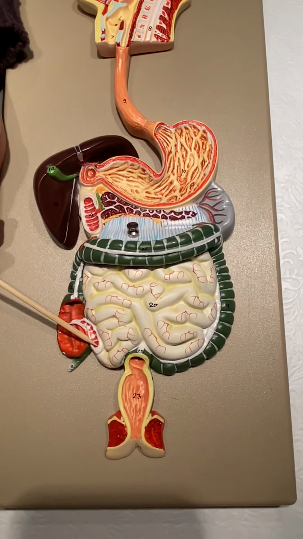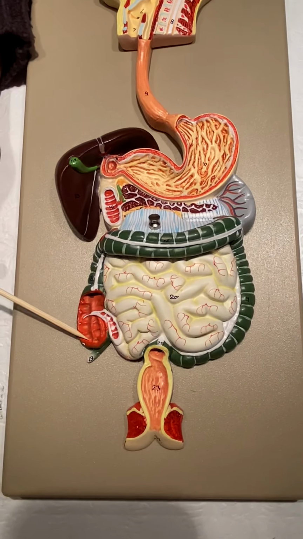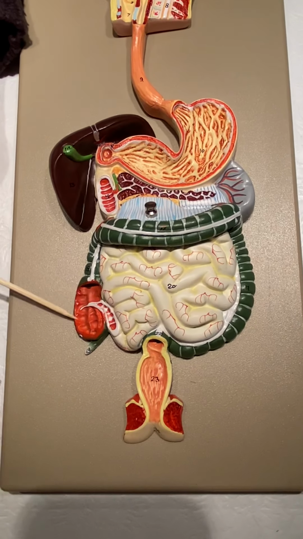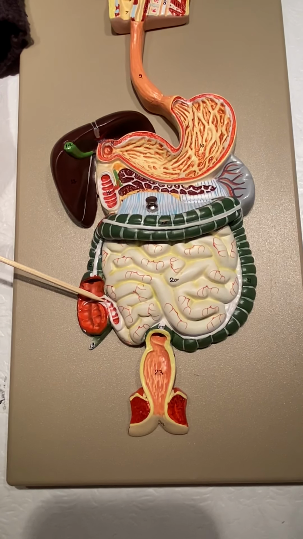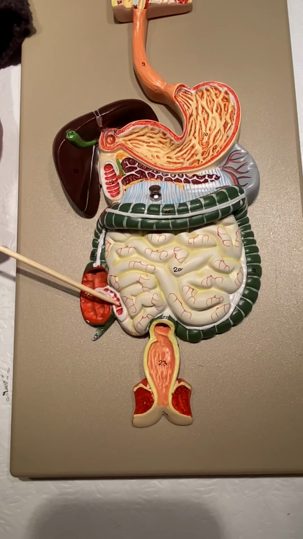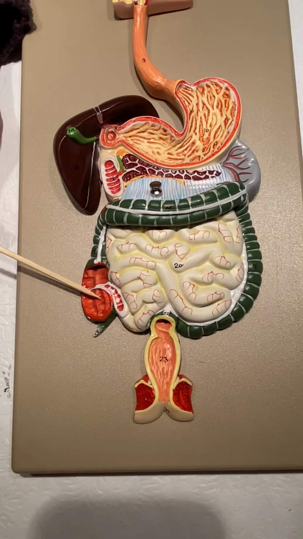Now the ileum will meet up with the first part of our large intestines. This first part of our large intestines is known as the cecum. There's a valve here called the ileocecal valve, which regulates digestive products moving from the ileum into the cecum.